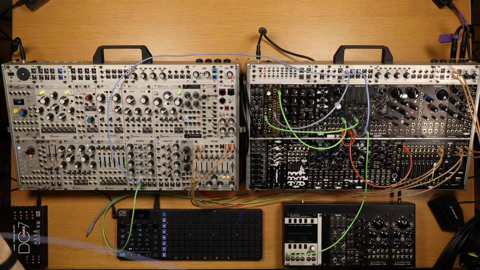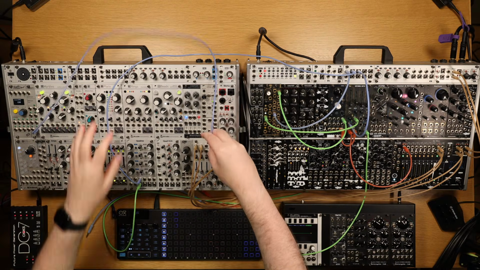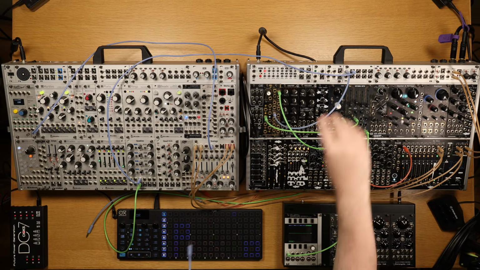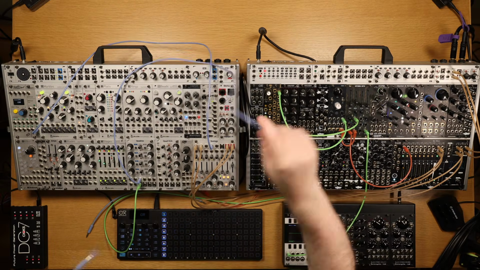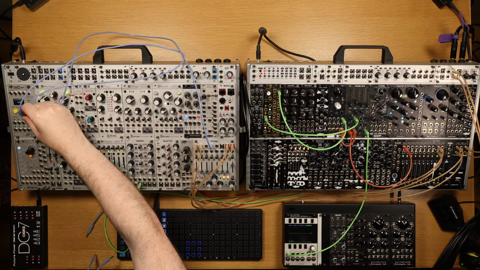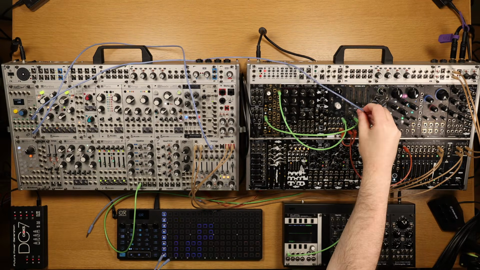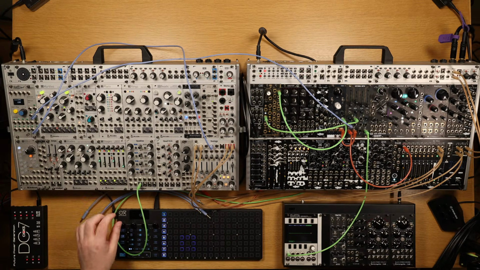Let's use Pam. So I'll send 4x clock into the clock input of C-Legs. Let's change this clock signal to, we'll just do 1x for now, into the hit input. And we're not currently using our Quadrex envelope, that's fine.